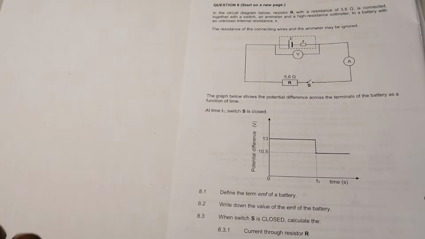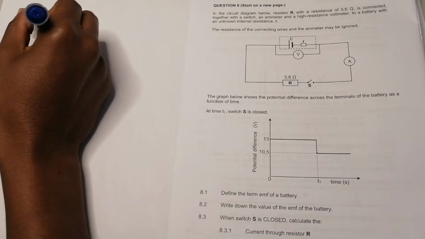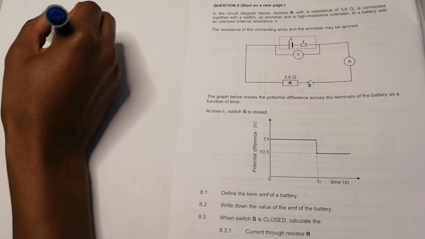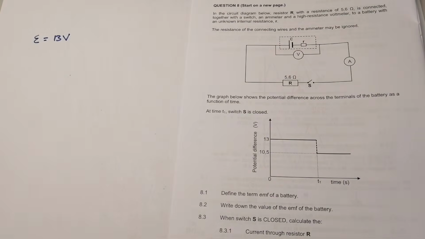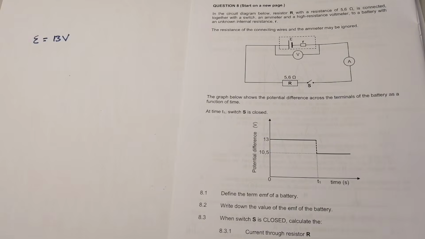They say write down the value of the EMF of the battery. Do you see? They didn't say calculate. They just simply said write it down. So already we know that our EMF value is simply going to be 13 volts, because they wanted you to know that the value that's given there is the EMF.